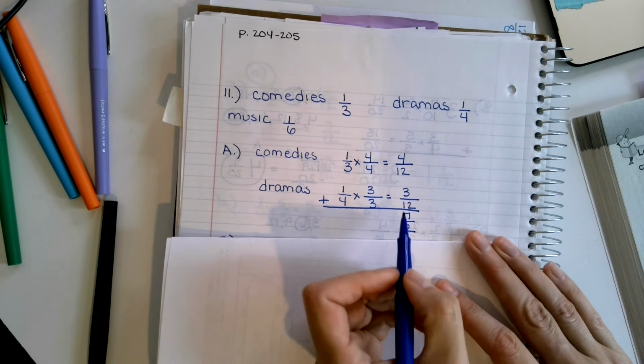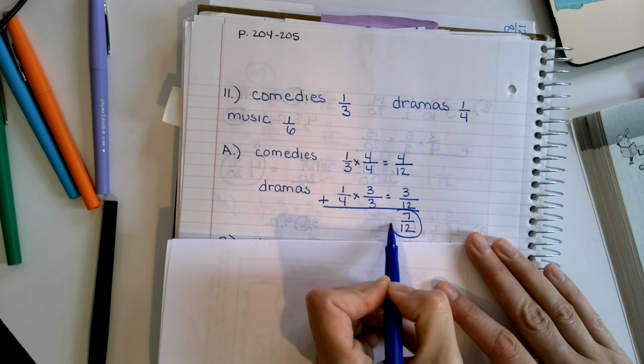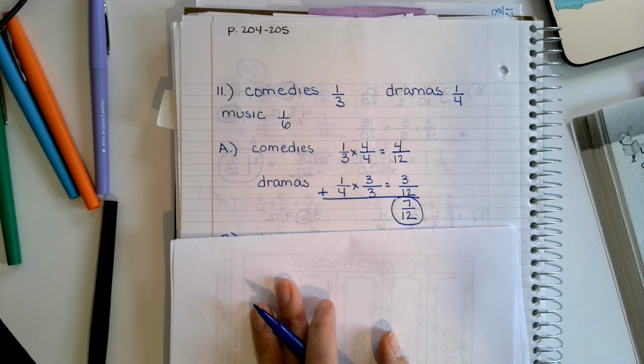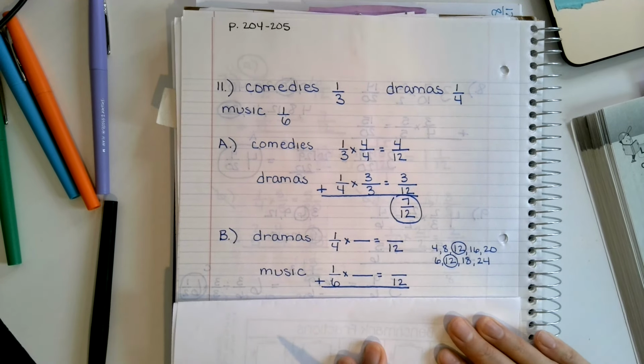So 7/12 would be your answer because you cannot simplify it any further, because 7 is a prime number. Okay, then the next part, B: what fraction of the DVDs are dramas or music? Show your work. So again, you're going to add your dramas and your music together.